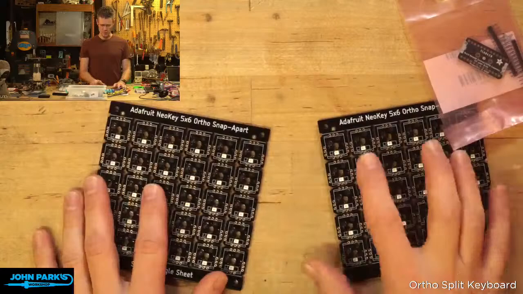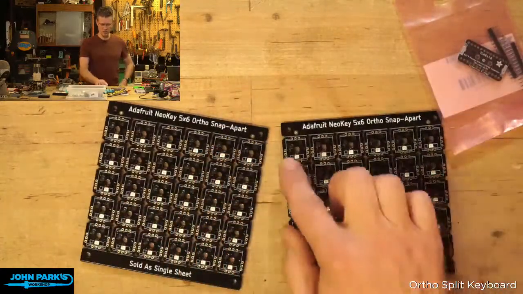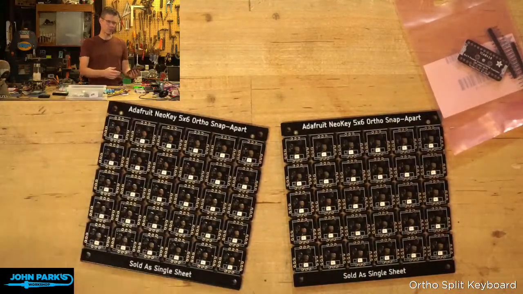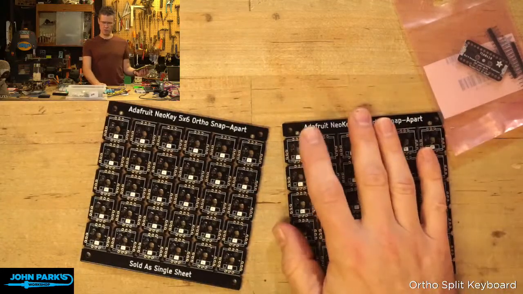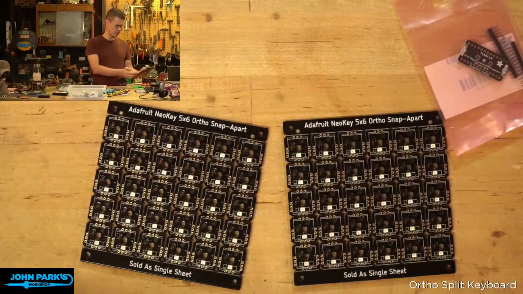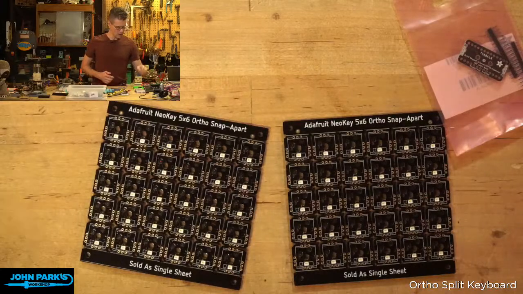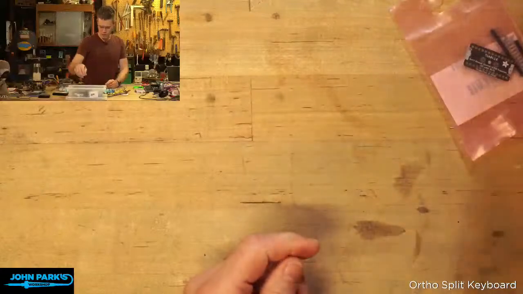By the way, for this project, I'm not using the NeoPixel LEDs that are built under each one. You would just need to add essentially your data pin. I think you could take the power and ground off of the I2C, but you would need your data pin coming over. So enough talk about that. Let's see what it looks like when we put it together.